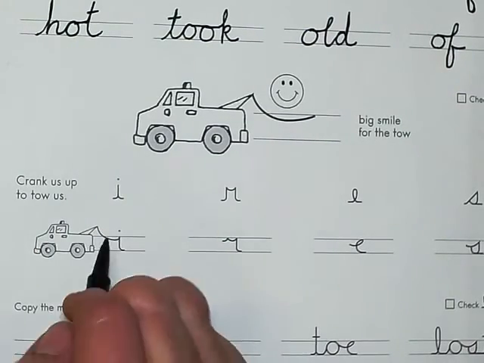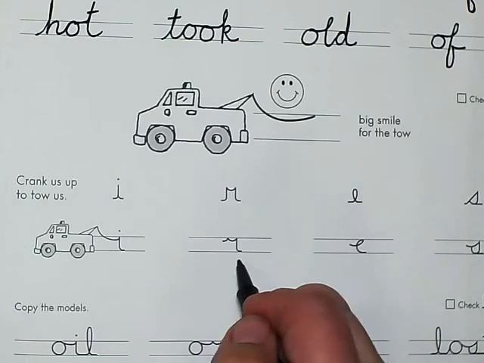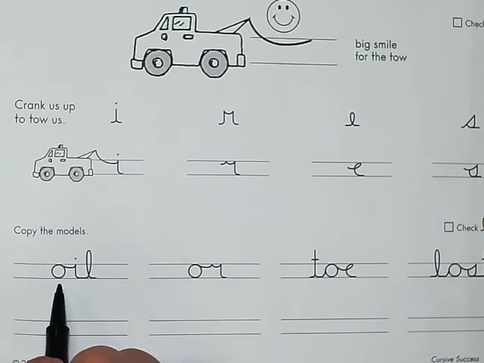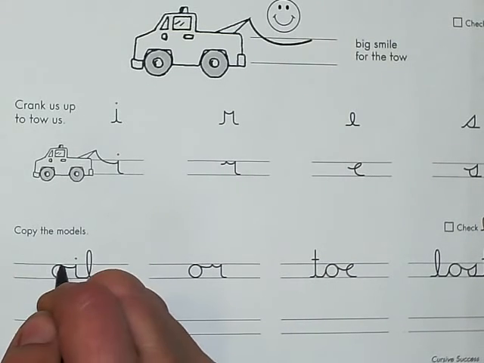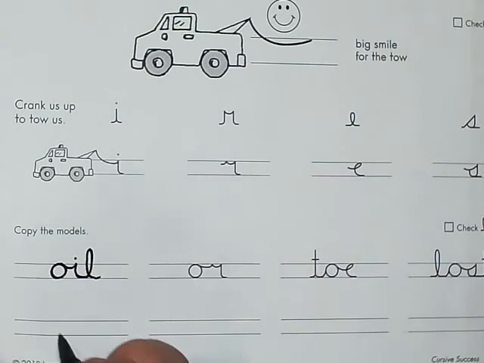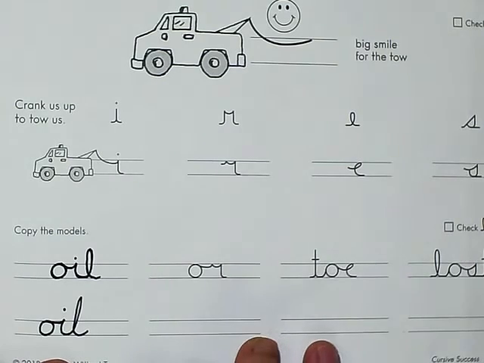Okay, let's practice some more tricky ones that we have to crank up when we connect them to the O. The I, R, E, and S all look very different when they connect to the letter O. So let's try this right here. We have the word oil. We're going to practice by tracing first. Around, O, up for your I, down to the bottom for that L, and dot. Let's try it below. O, I, L.